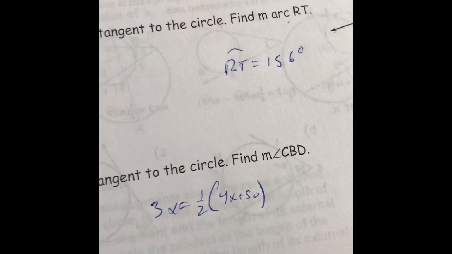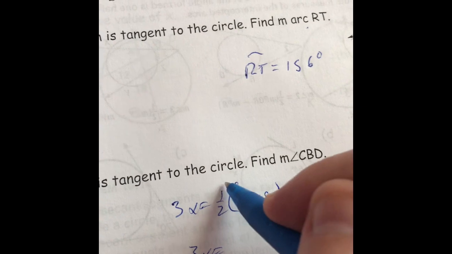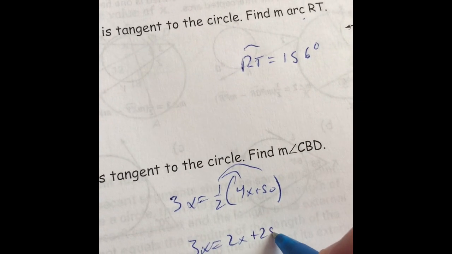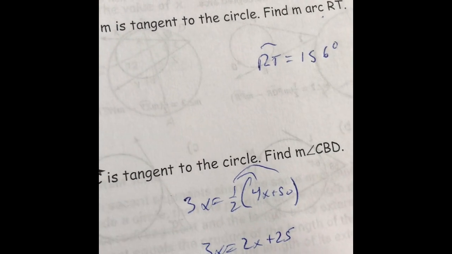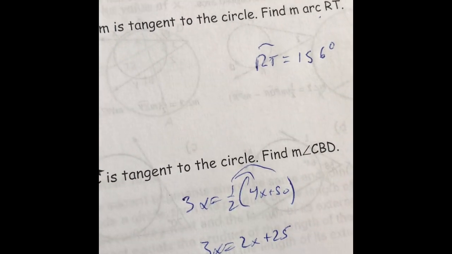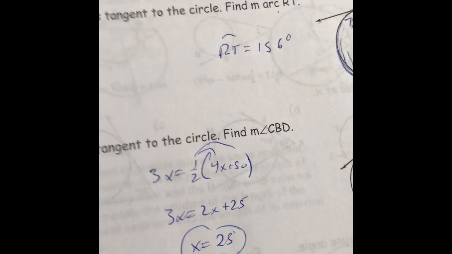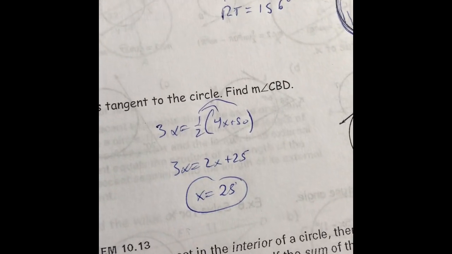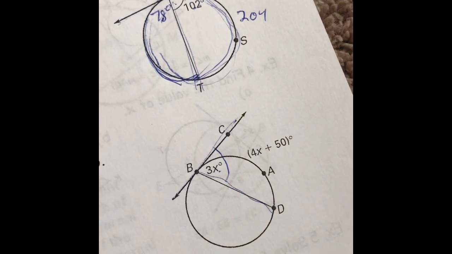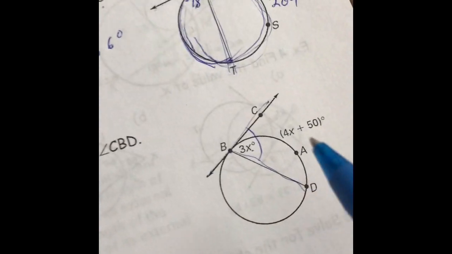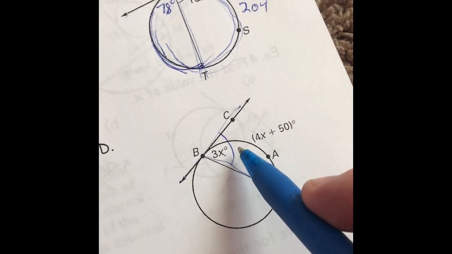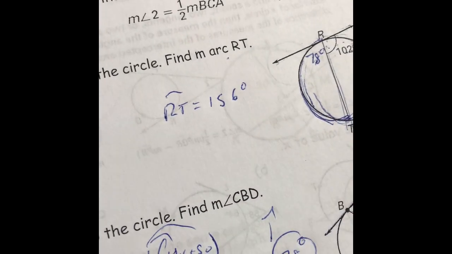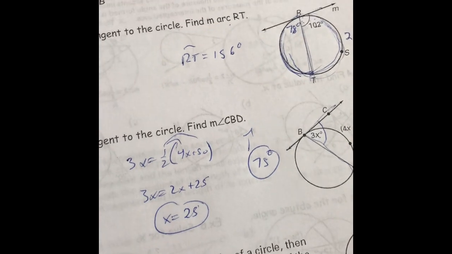I would distribute the half through. So I've got 3x is equal to half of 4x, which is 2x, and half of 50 is 25. Subtract 2x to the other side, and x is going to be 25. But it says to find the measure of angle CBD. It does not say to find x, right? So let's go back to angle CBD, and I'm going to plug 25 in where x is, so the angle is 75 degrees. Everybody good with that one, hopefully?